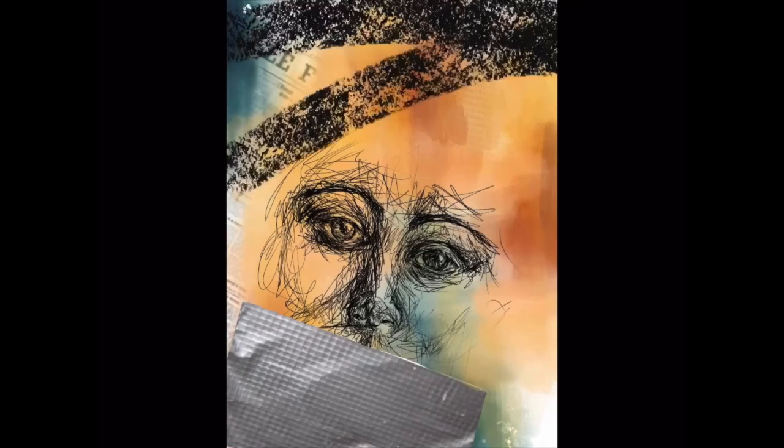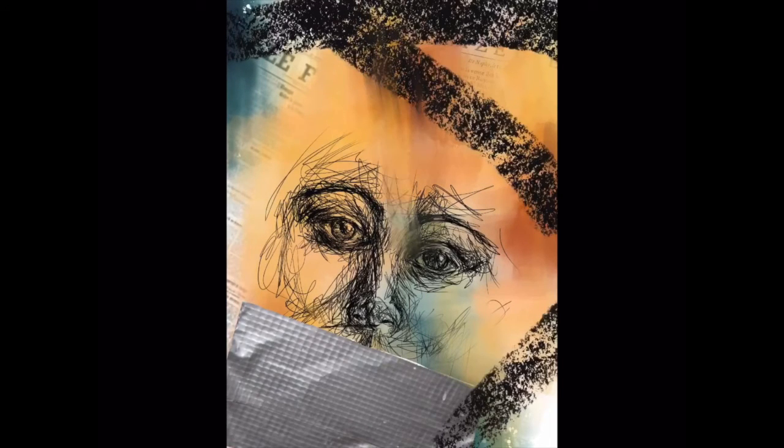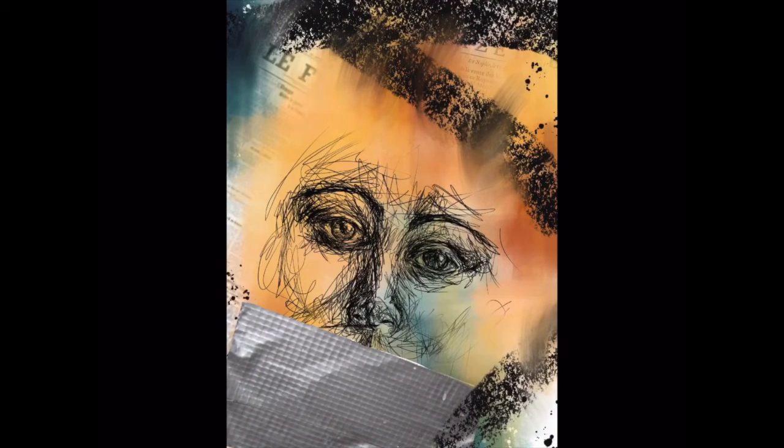So I have it here, and then I have put actual duct tape. It's virtual, but we can pretend, duct tape over where the mouth would go, and then I have splattered some black ink as well as using some nice compressed dark charcoal for some really thick, aggressive marks across the page.